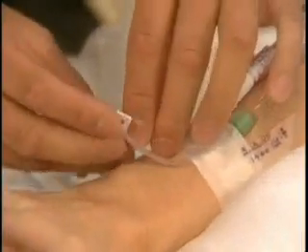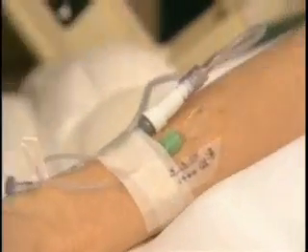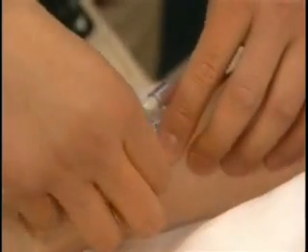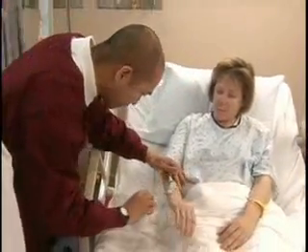All right, everything looks fine. Now I'll just clamp off the primary IV tubing, and I'll also clamp off the short extension tubing. Then remove the primary IV tubing from the access cap.